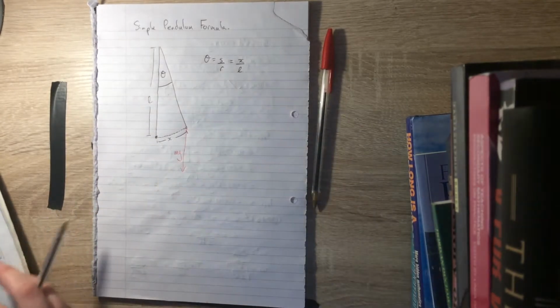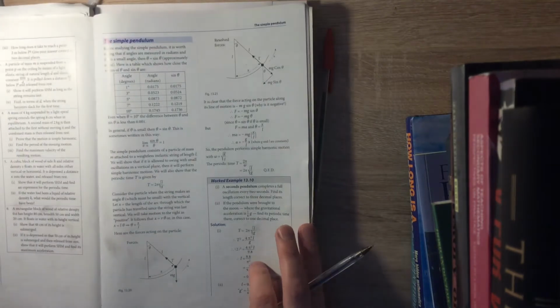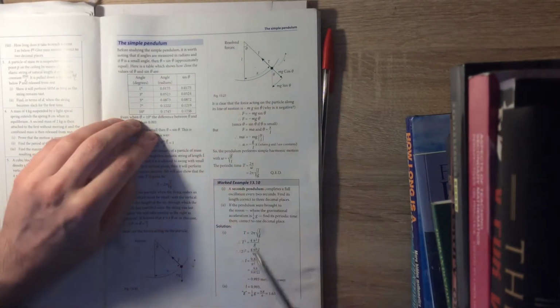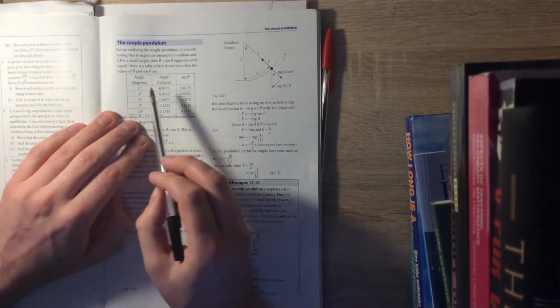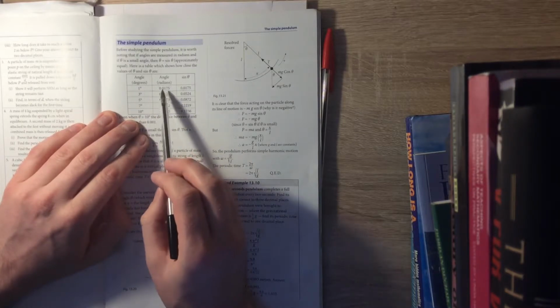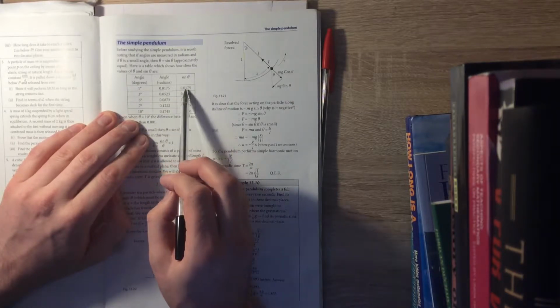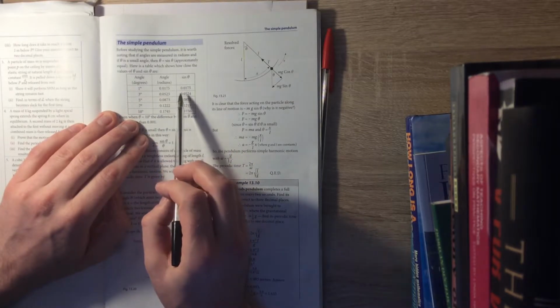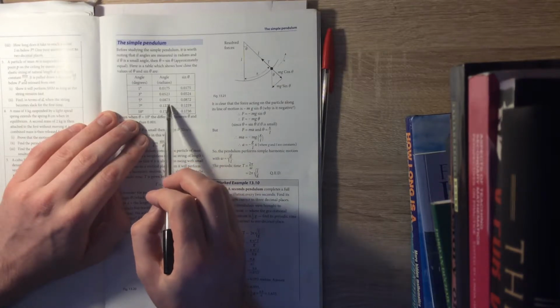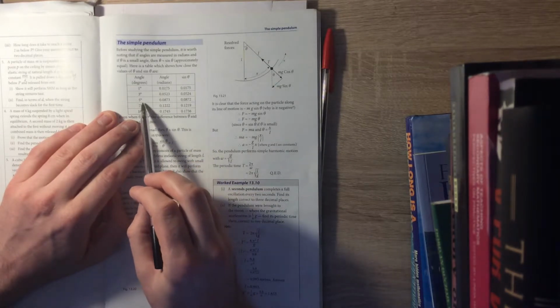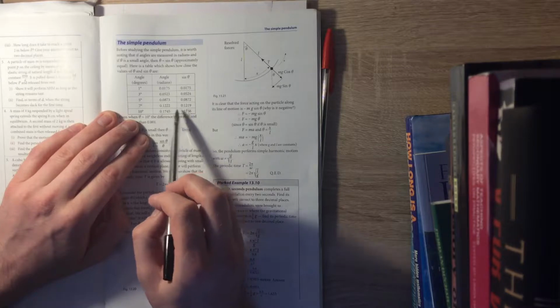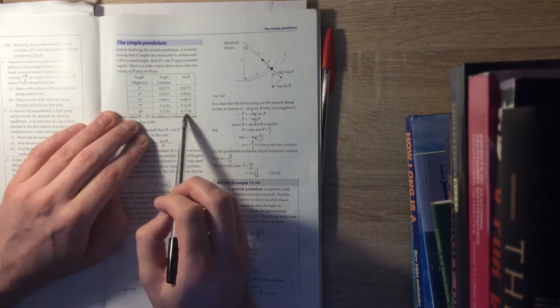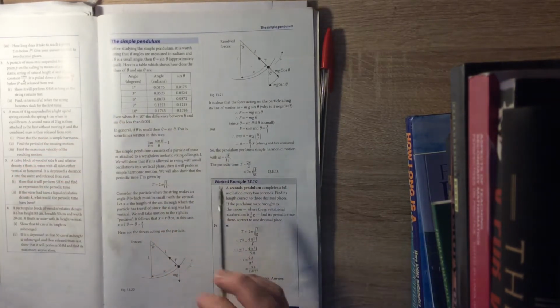We're also going to use something called the small angle approximation, described on page 233 in the book. For a small angle, if you measure it in radians and take the sine of that angle, they're approximately the same. Once you get past 5 degrees, you see a slightly more significant change.